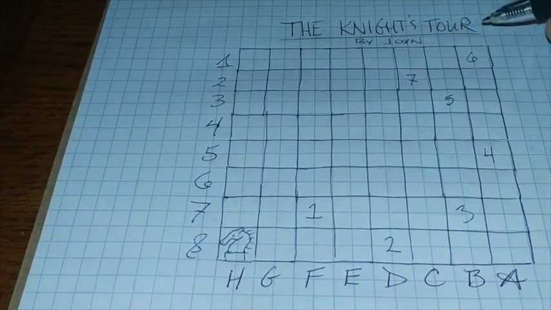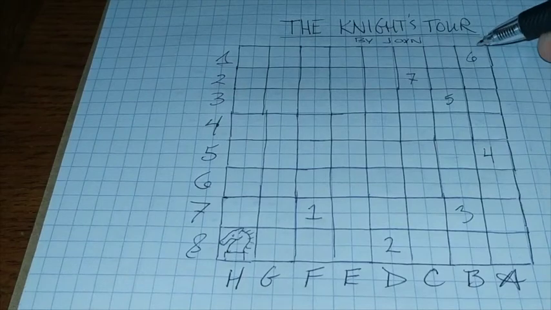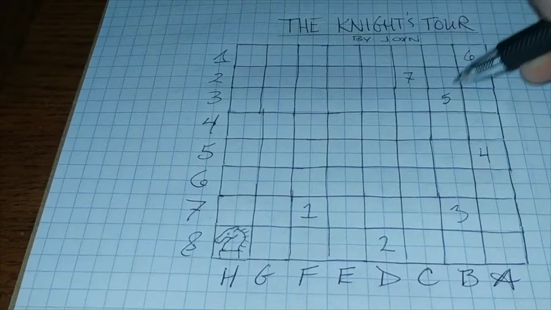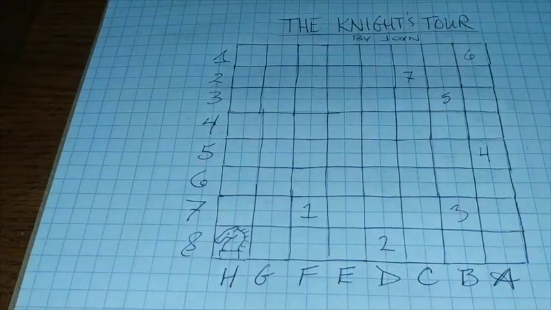Here's 7. I try to take out the corners quick because from the corners there's only 2 squares that you can access it from. It makes sense to me to get rid of the corners first.